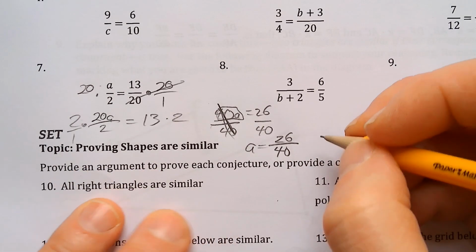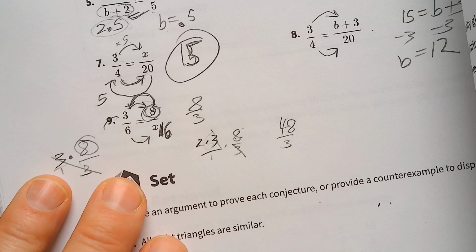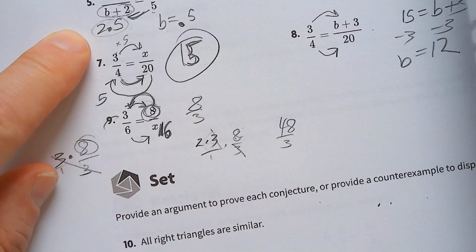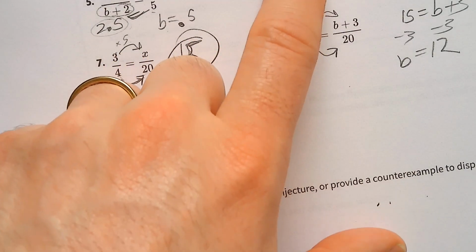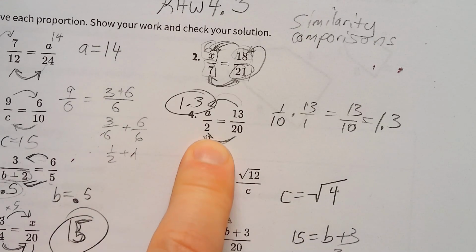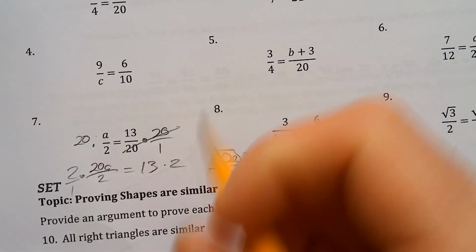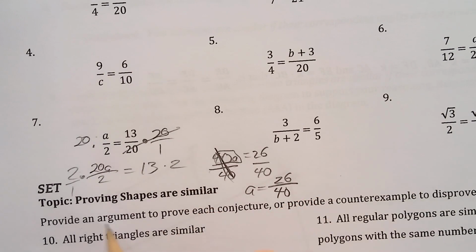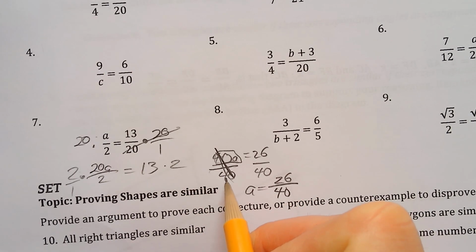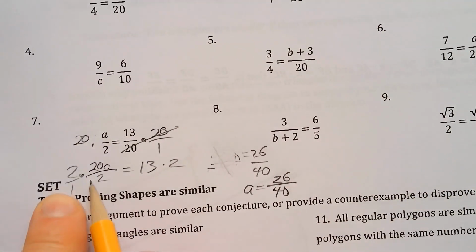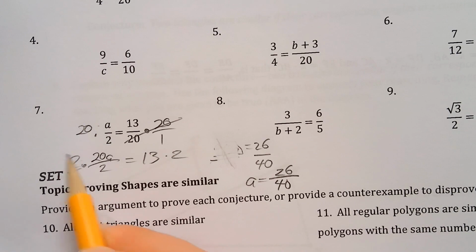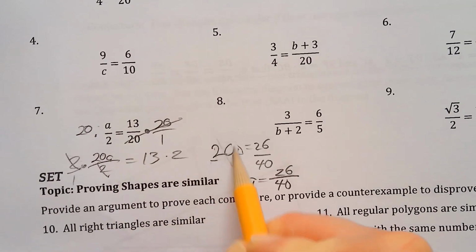Did I screw this up? Is this a different answer than the other one? Is it a different problem? I got 1.3 last time. What did I do wrong? Oh, right here. I actually multiplied 2 times 20a, but I was doing that to cancel this, so the answer is just 20a. There we go.